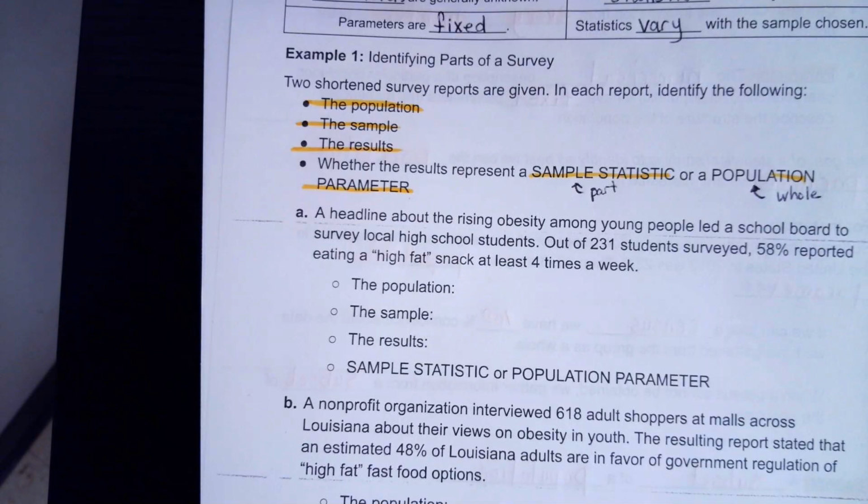Y'all, I think I'm eating a high-fat snack at least 4 times a day. Yesterday I bought a bag of cookies and I ate like 5 of them in the afternoon, and then I ate like 4 of them before bed. I don't even think I'm waiting for the week. So, the school board would be shocked.